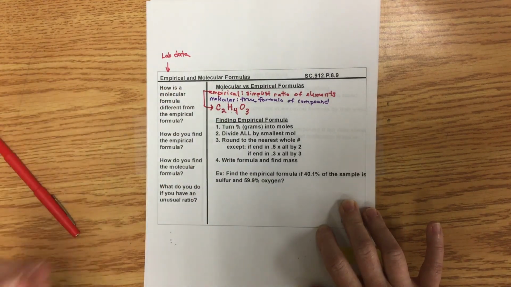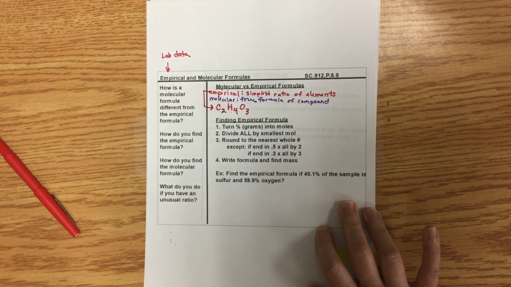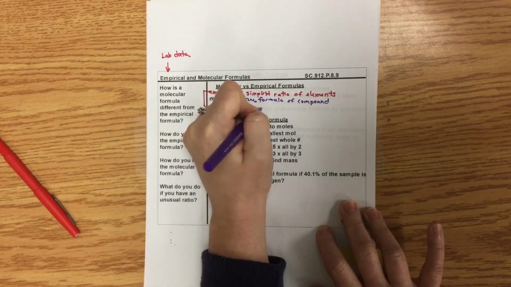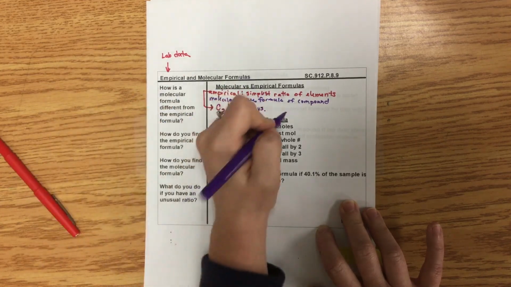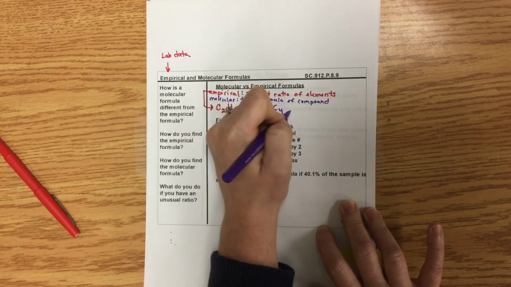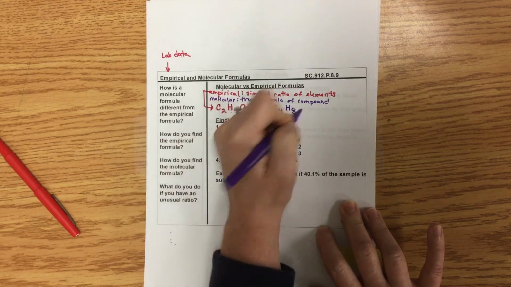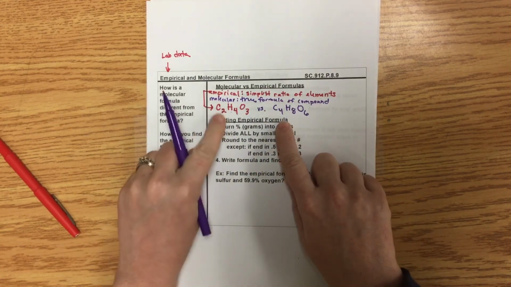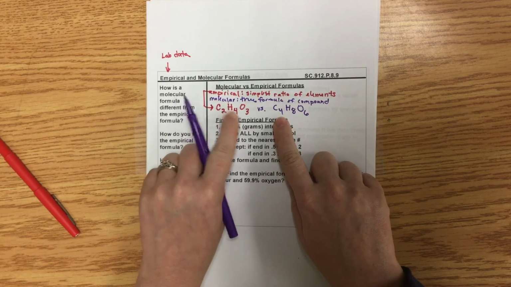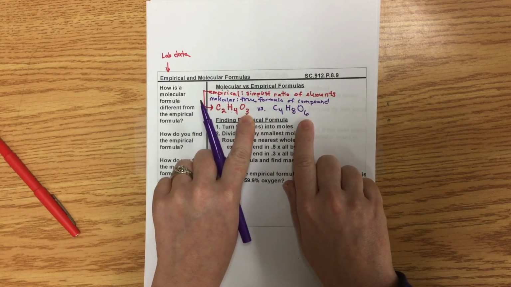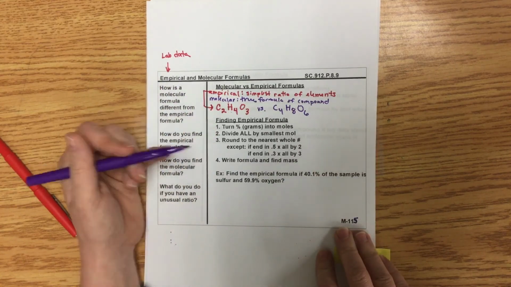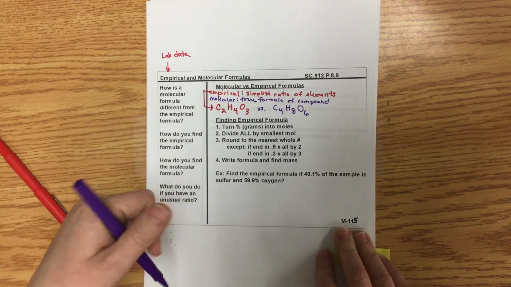If I knew the ratio between empirical and molecular formulas, which is what we'll be calculating, I might see that the molecular formula is C4H8O6. You can see that they're related by a factor of 2: 2 times 2 is 4, 4 times 2 is 8, and 3 times 2 is 6. We're going to learn how to calculate that in our video today.